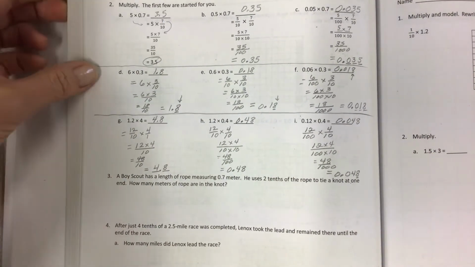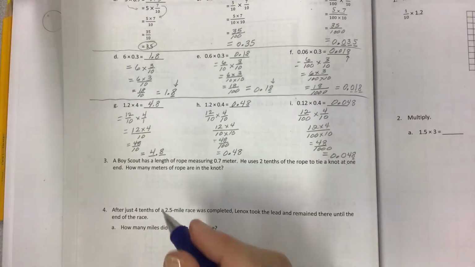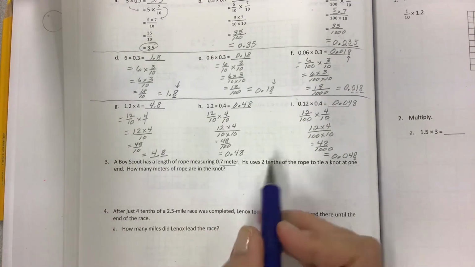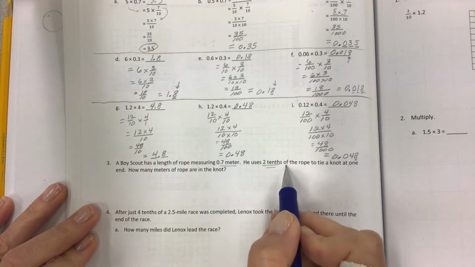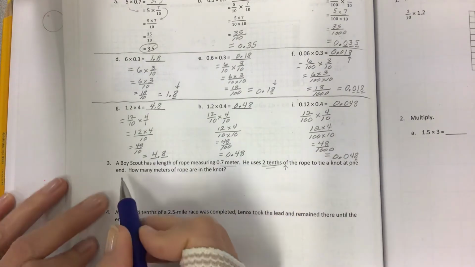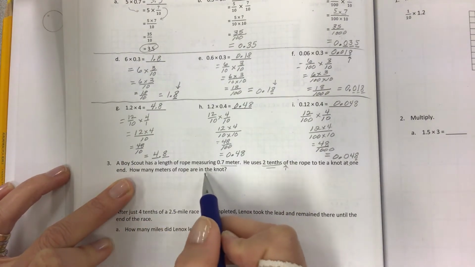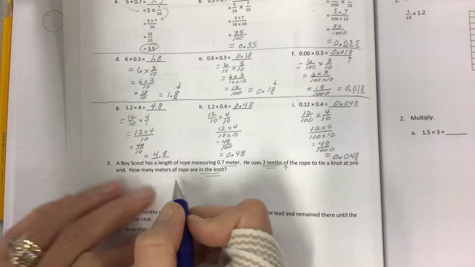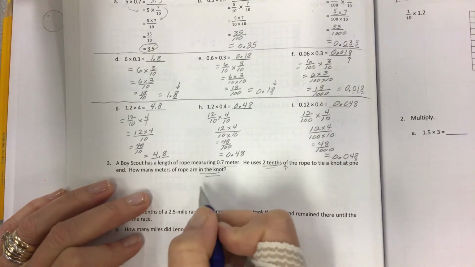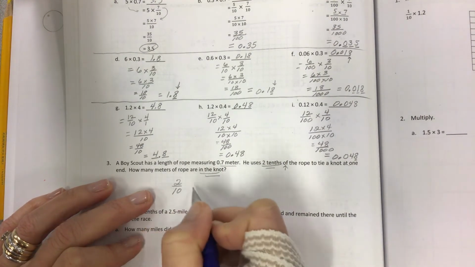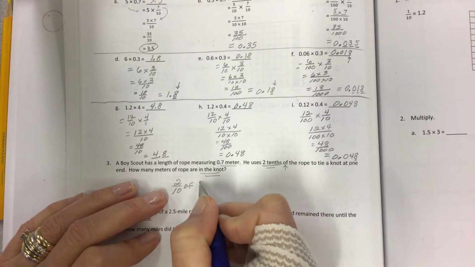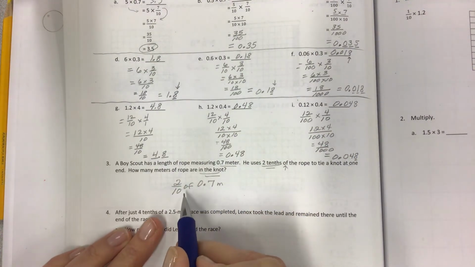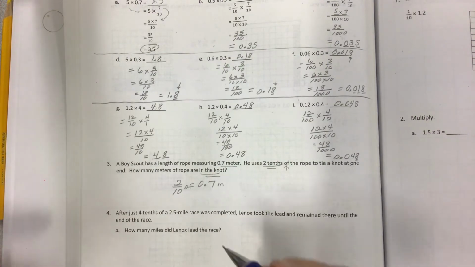Okay, we're almost done. A Boy Scout has a length of rope measuring 7/10 of a meter. He uses 2/10 of the rope to tie a knot at one end. How many meters of rope are in the knot? The 2/10 in the knot. It's going to be 2/10 of 7/10 meter. Okay, so 2/10 of 7/10.